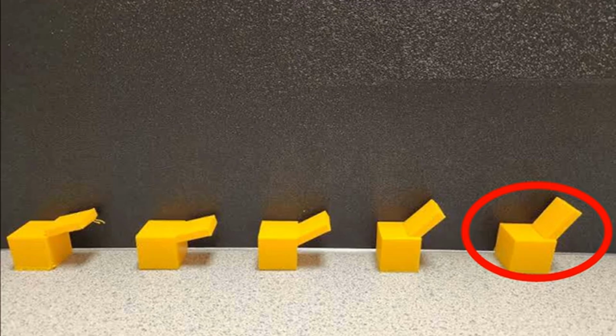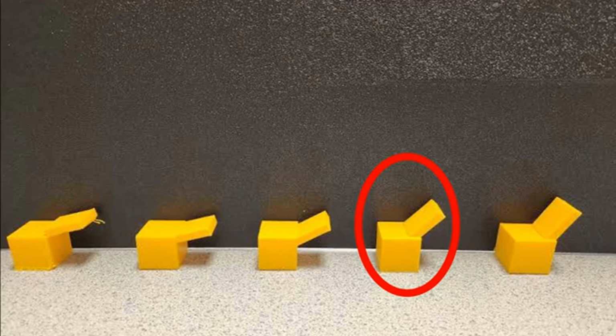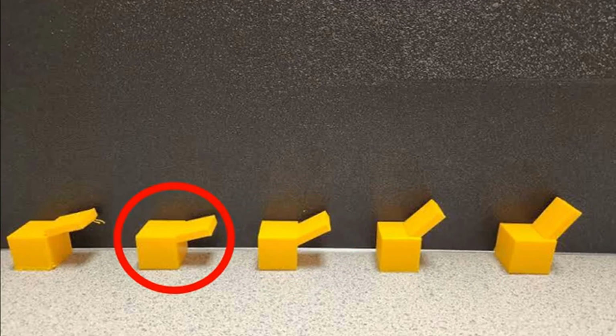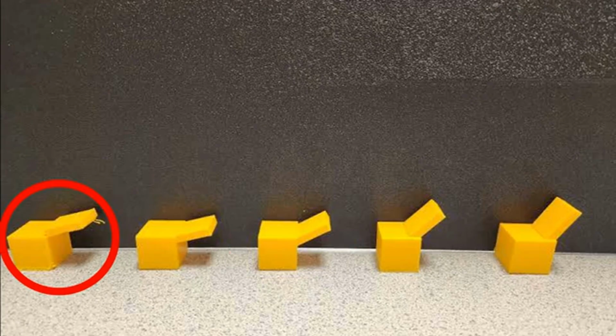So I'm going to actually start on the right side here with the one all the way on the right. That's a 75-degree angle, and the printer was able to print that with no problem. The next one is a 60-degree, no problem. The next one is a 45-degree, the one in the middle, and the printer did fine with that. This next one is about a 30-degree angle, and it was fine with that. And then the very first one is a 15-degree angle, and the printer was able to do it, but it actually started to glitch.